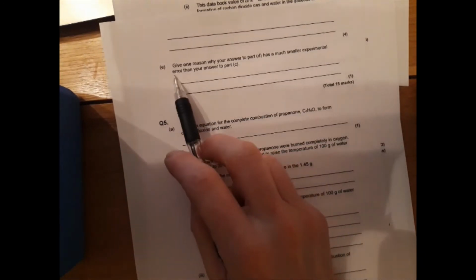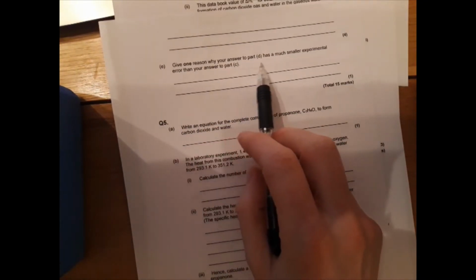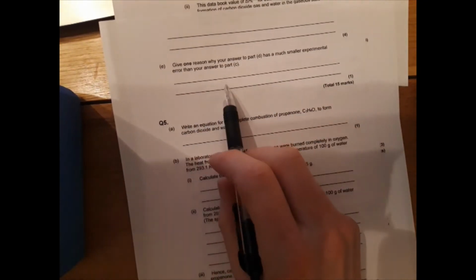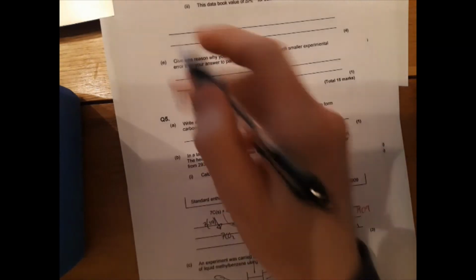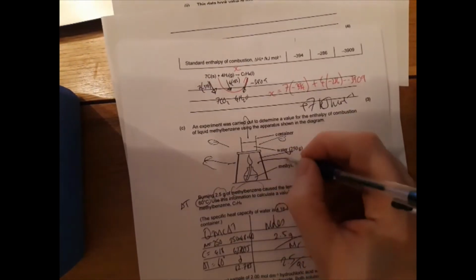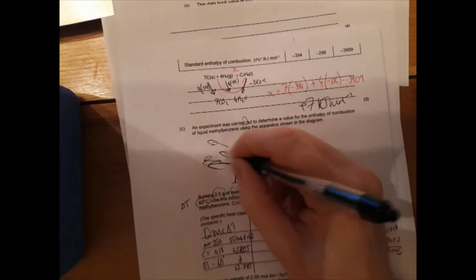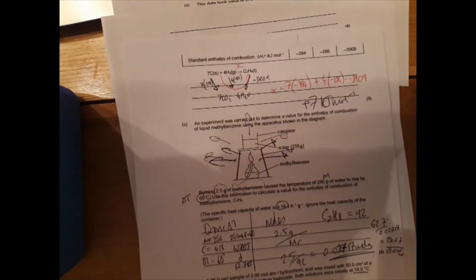It's important. Give one reason why your answer to part D has a much smaller experimental value than your answer to part C. Experimental error. Well, this one is losing heat from here, here, here before it even gets to the water. That's losing heat all over the place.